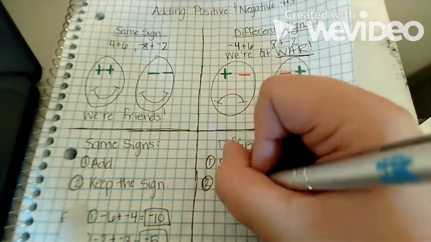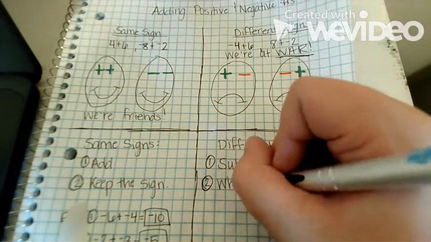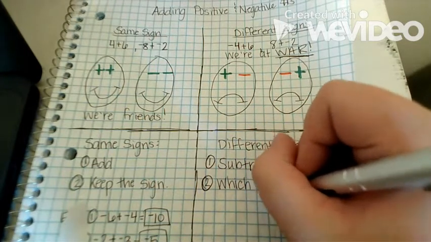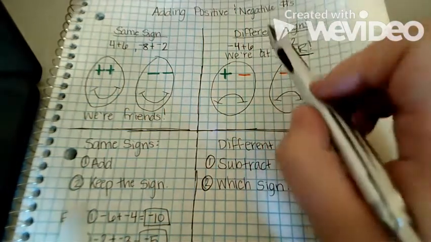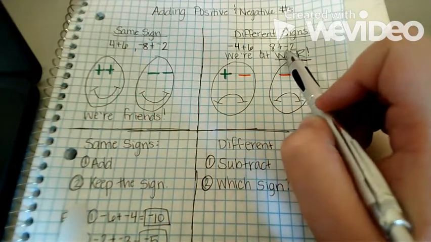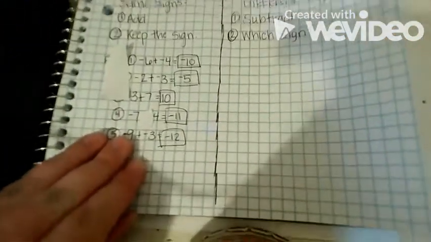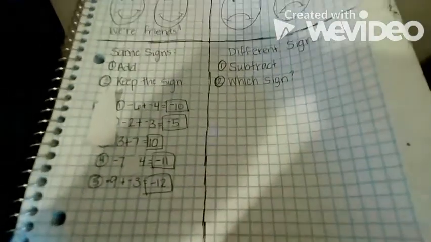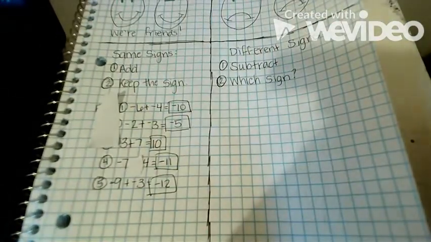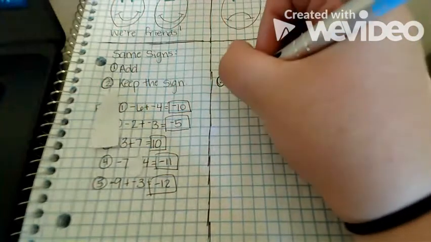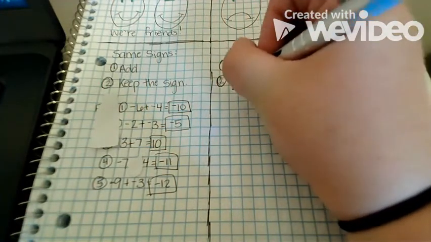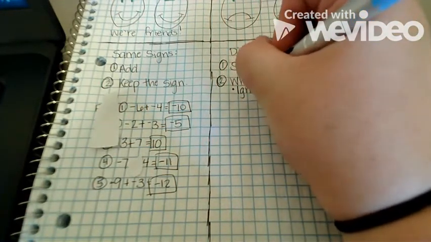Then you have to decide which sign you're going to take, because one's a positive and one is a negative. So you have to decide which sign, and I'm going to show you how to decide. You're going to ignore the signs.